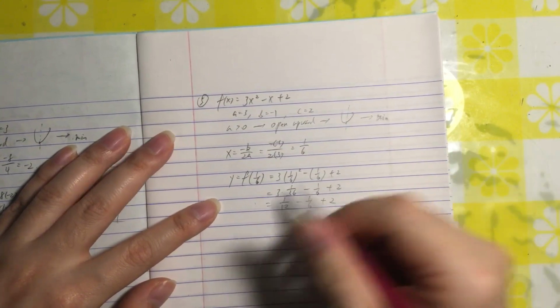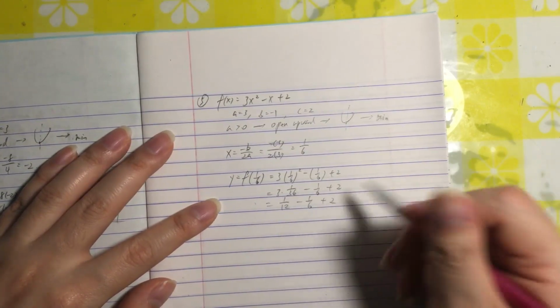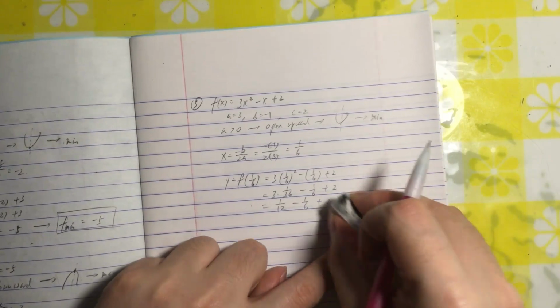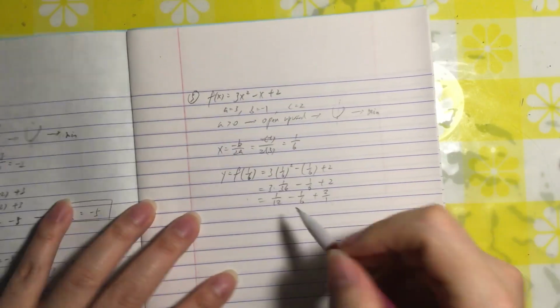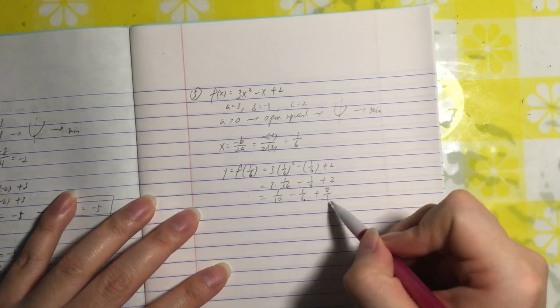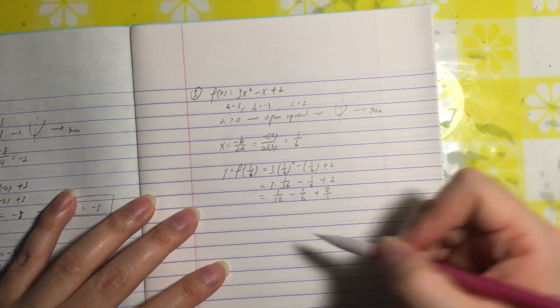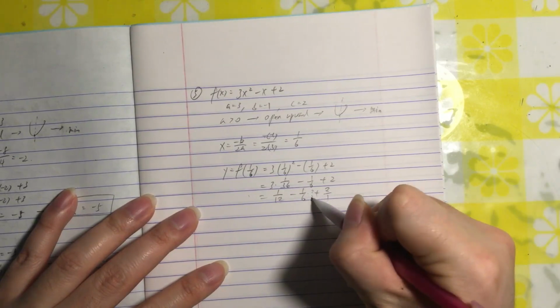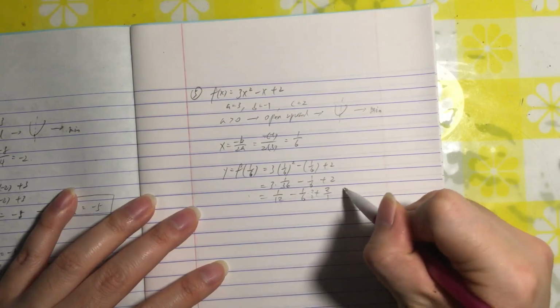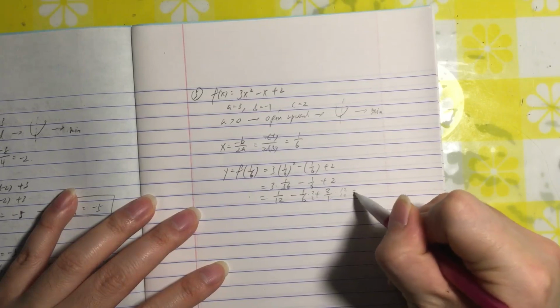Next, for these fractions, find the common denominator. First of all, write the number 2 as 2/1. For 12, 6, and 1, the least common multiple of the denominators is 12. So for the number 6 here, I multiply top and bottom by 2. For the number 1 on the bottom, I multiply top and bottom by 12.